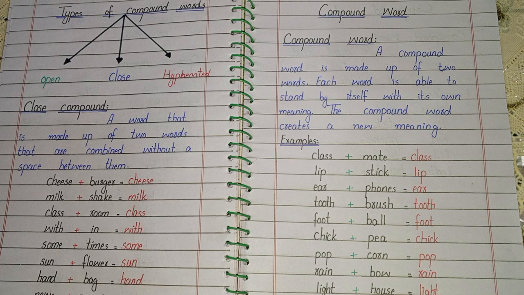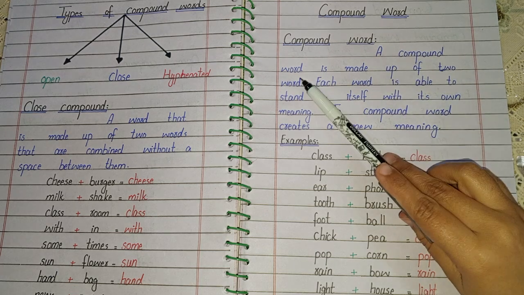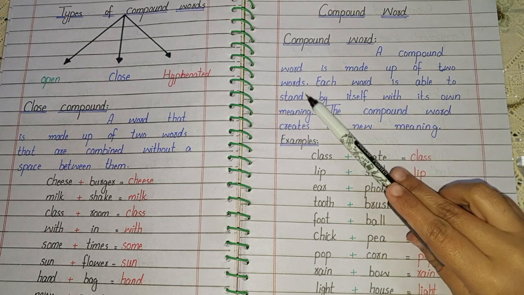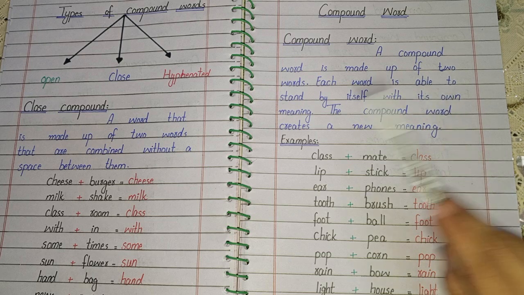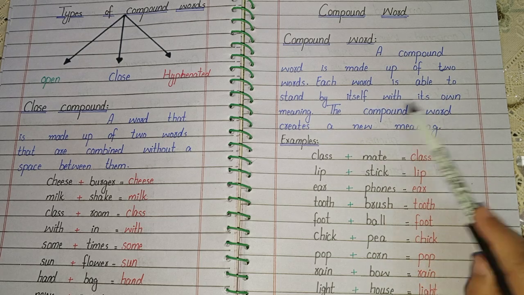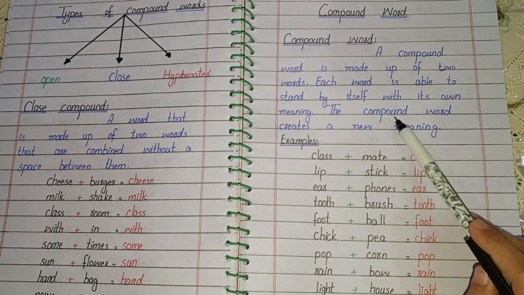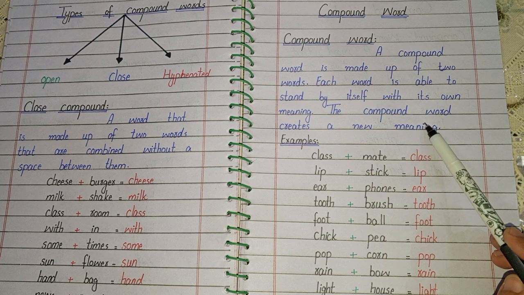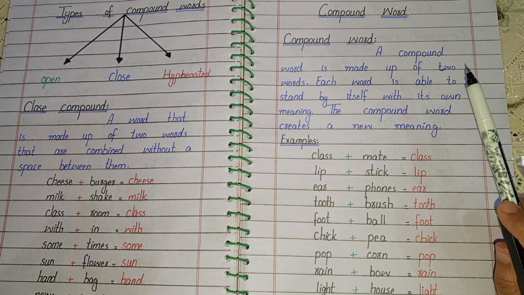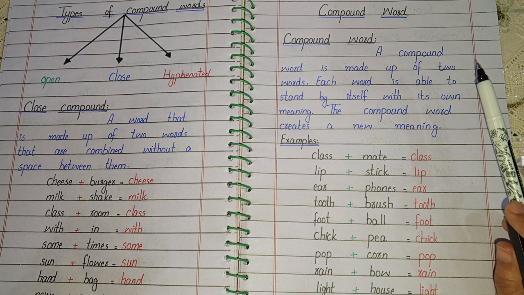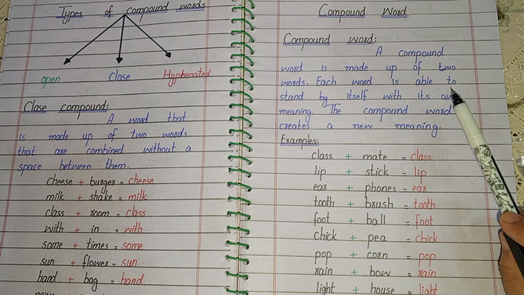Today we will learn compound words. What are compound words? A compound word is made up of two words. Each word is able to stand by itself with its own meaning. The compound word creates a new meaning. Two meaningful words, when joined, make a new meaningful word.